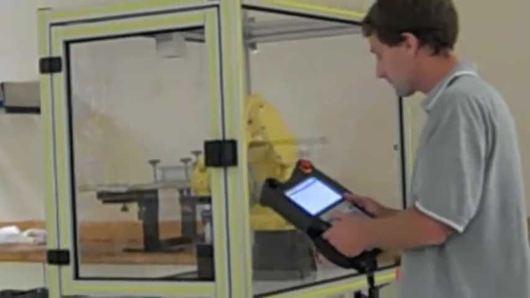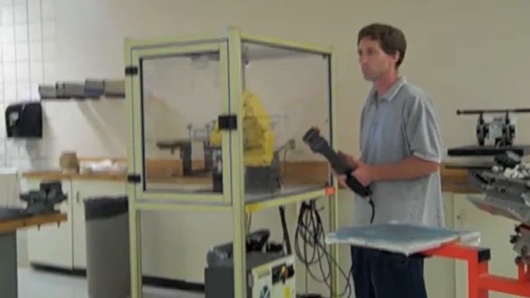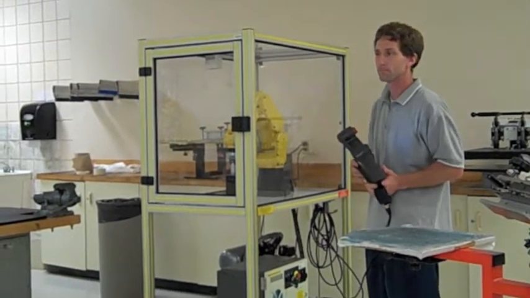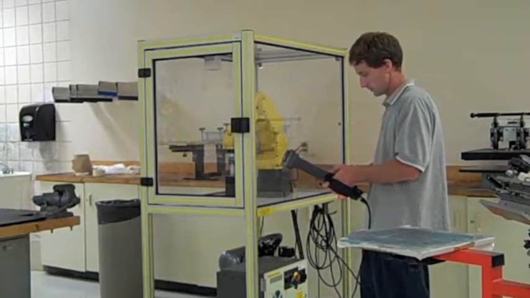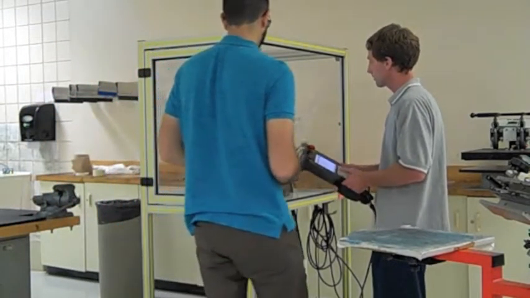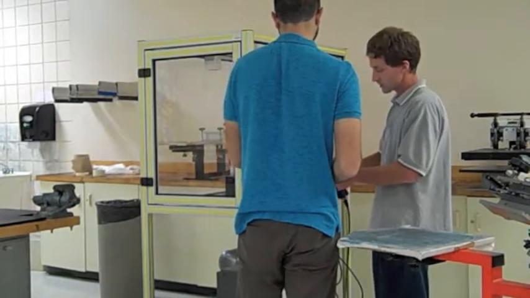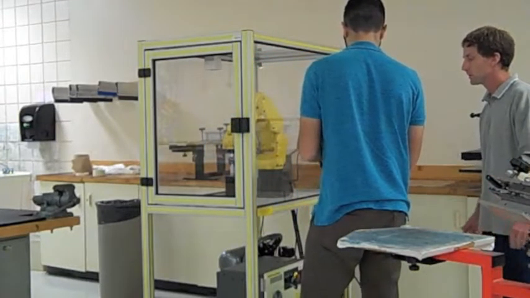So what I want someone to do, I want a volunteer. Could I have a volunteer come up? Okay. And what I want you to do is go ahead and run through the program, make sure that you like how it runs. Just check it out, and you'll hit your dead man like you normally have. You'll hit your Shift.